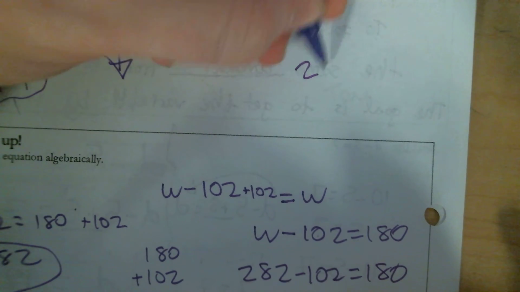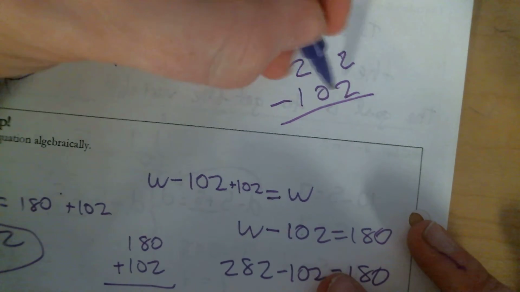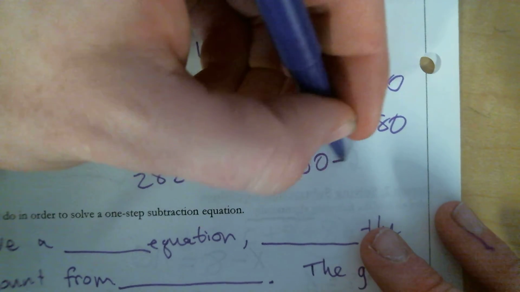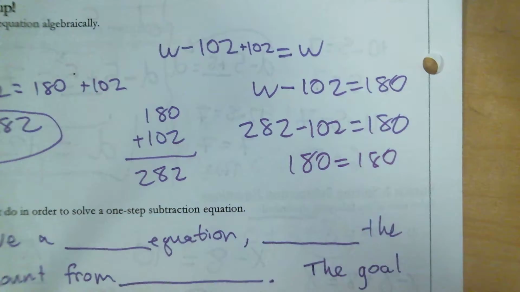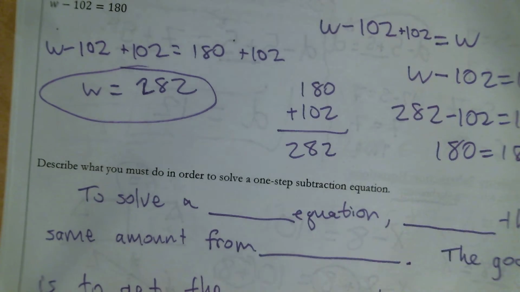So I have 282, take away 102. 2 minus 2, that's 0. 8 minus 0, that's 8. 2 minus 1, that's 1. Oh, life is good because it says 180 equals 180. That's a true statement. That must mean our solution is, in fact, 282.